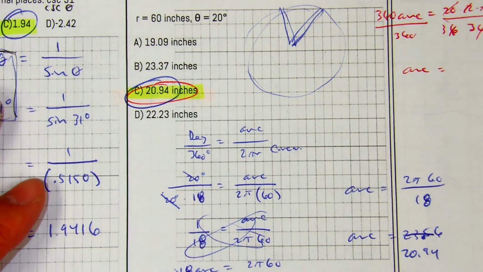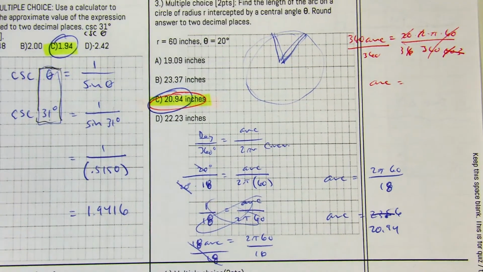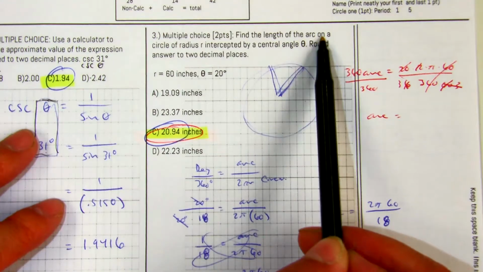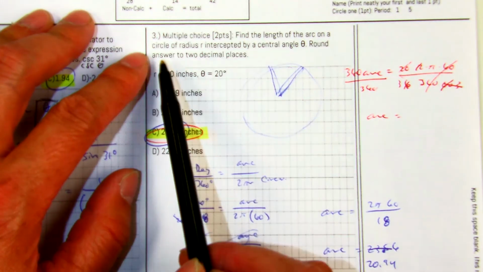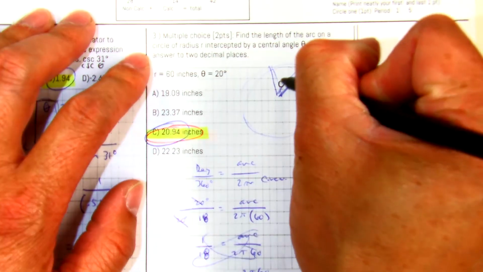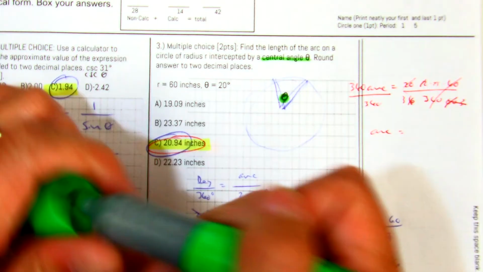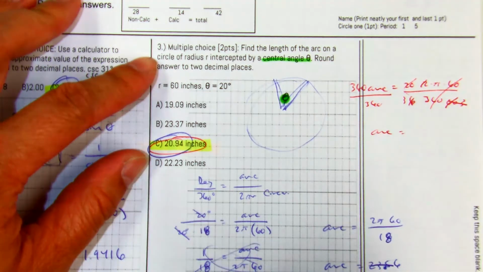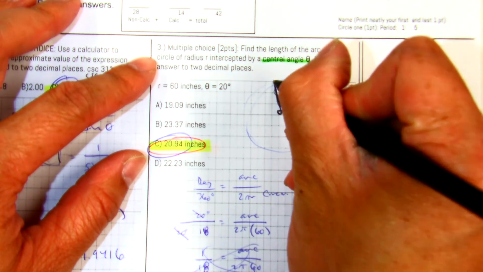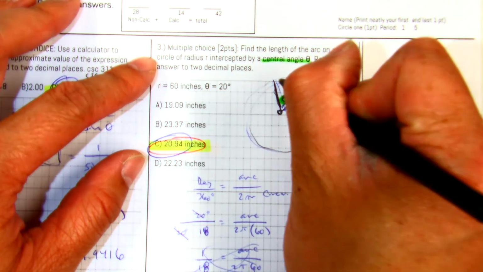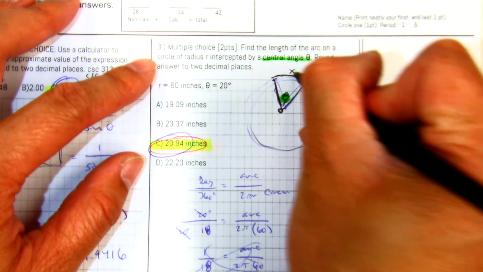Question number 3. Find the length of the arc on a circle of radius intercepted by a central angle. Round your answers to 2 decimal places. So this is a central angle. And when it says intercepted, we're telling you from these 2 radii, it intercepts the arc of the circle from here to here. So basically they want to know, find the arc length. Let's call it x, or arc.